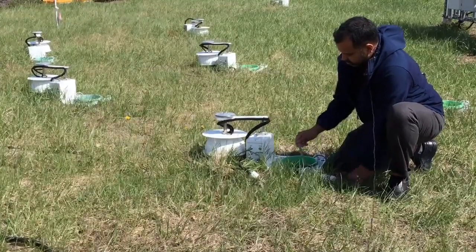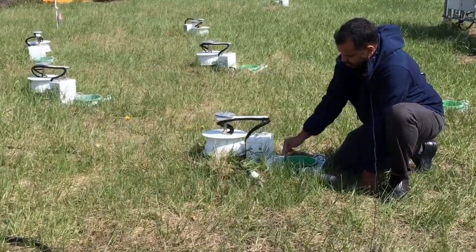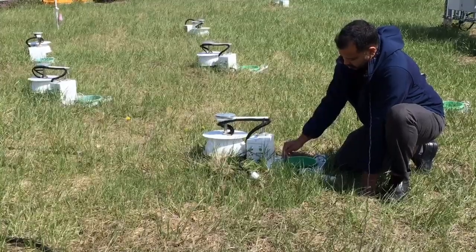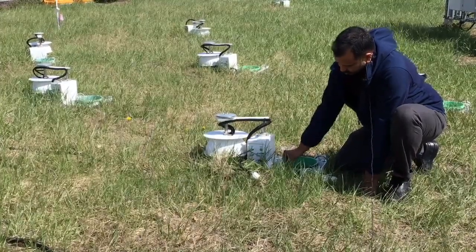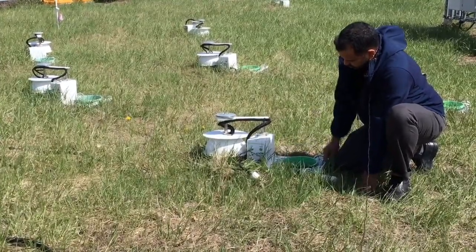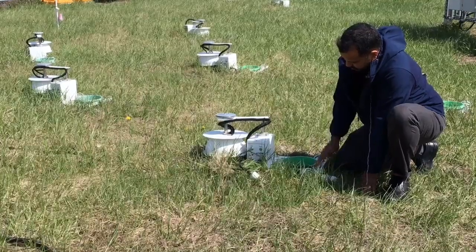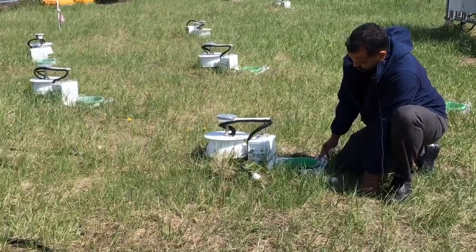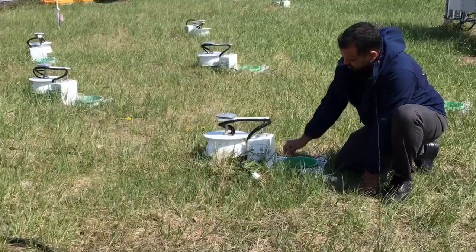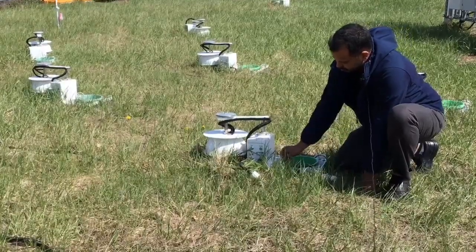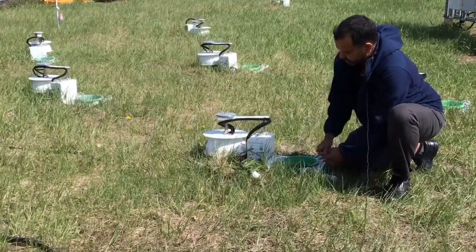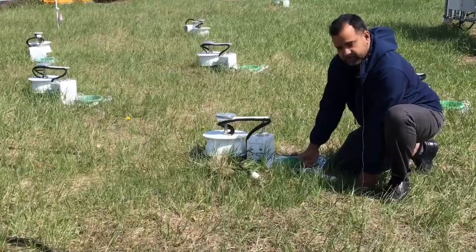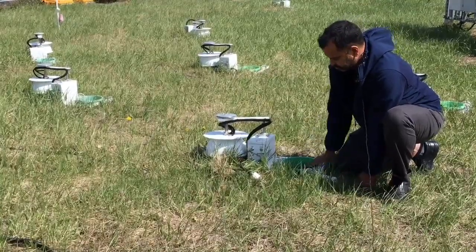To do that I have to basically take a measurement from the top of the surface to the top of the collar, and subtract that from the base of the chamber to the top of the collar. So I take two measurements, one from the base of the chamber to the base of the collar, and one from the soil surface to the top of the collar, and that will be used as the chamber offset, which we'll put in the software.